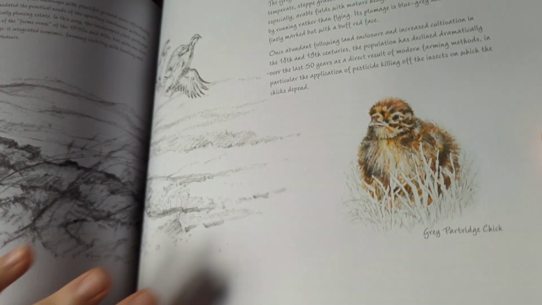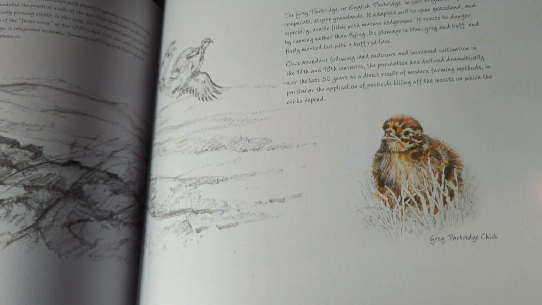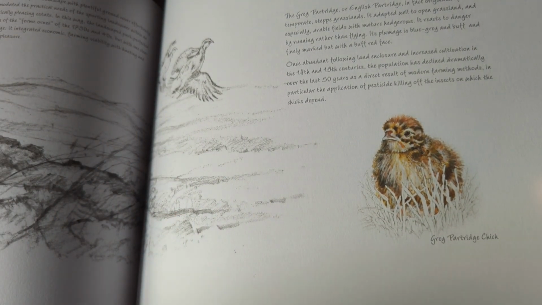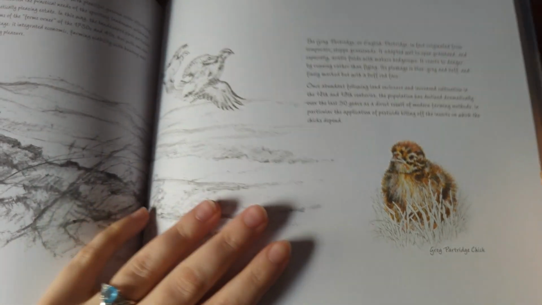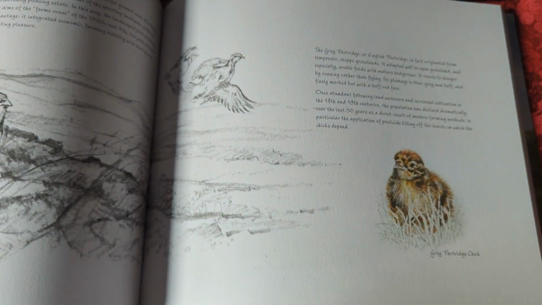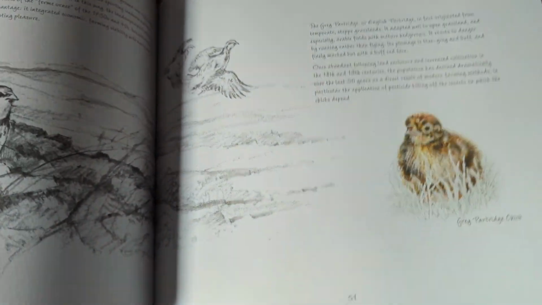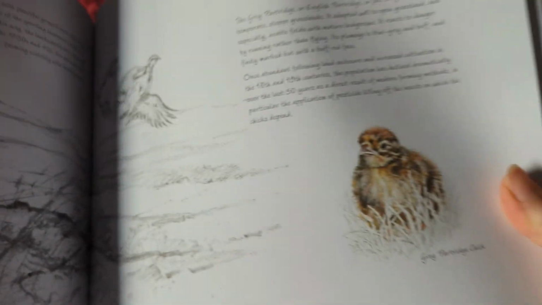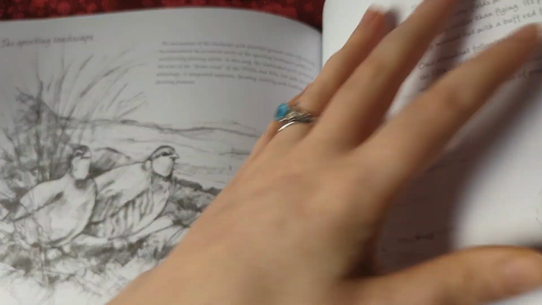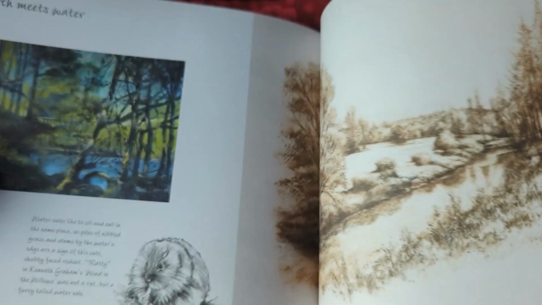And one thing I love with this is the wild use of materials. The fact that the artist goes from material to material constantly. It uses pencil, ballpoint pen, watercolors, oils. I think there's an acrylic paint in here as well.